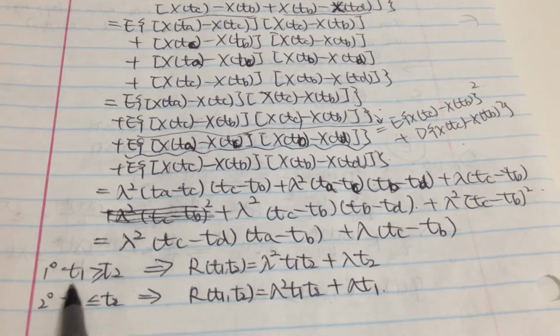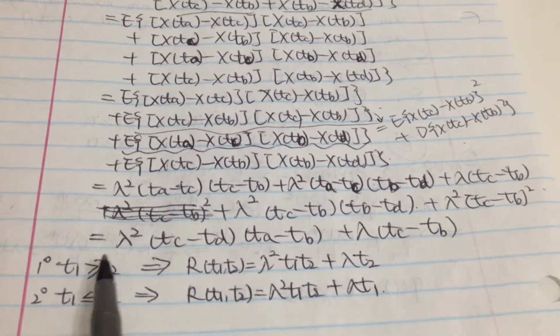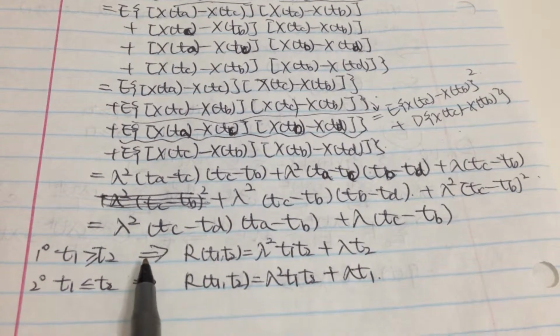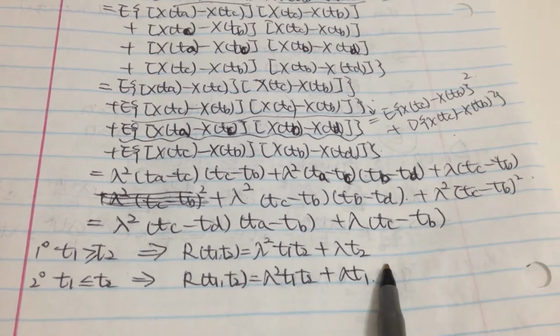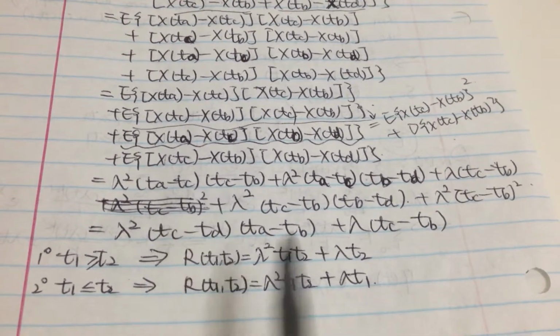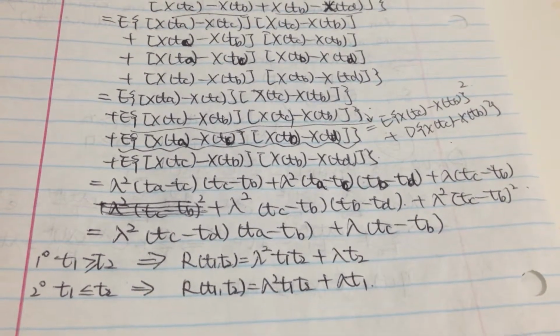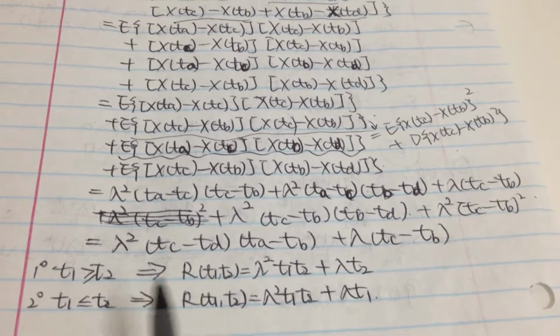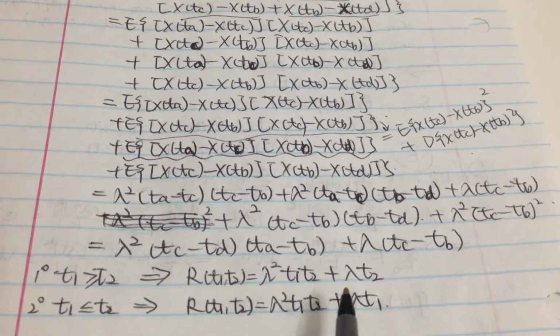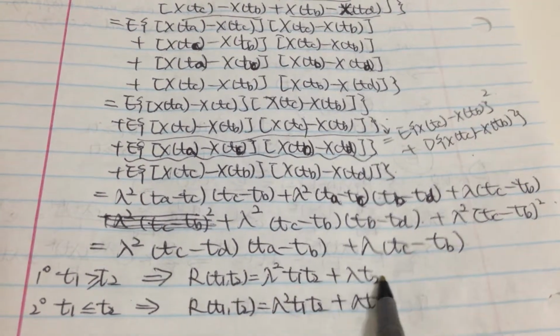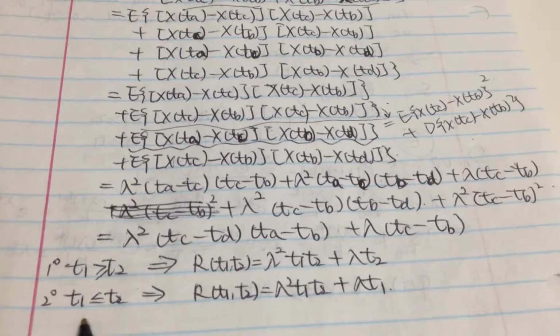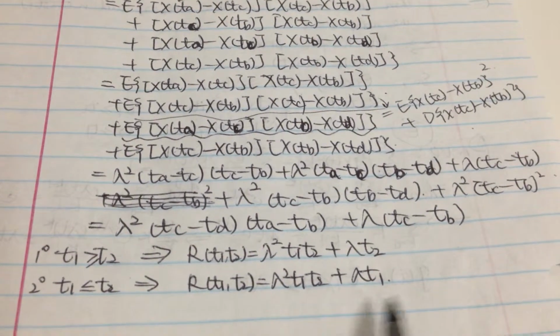If T1 is not less than T2, here's the result. We just change TC, TB, TA, TD to the thing we want. So obviously we could get this one. If T1 is not bigger than T2, here is the result.